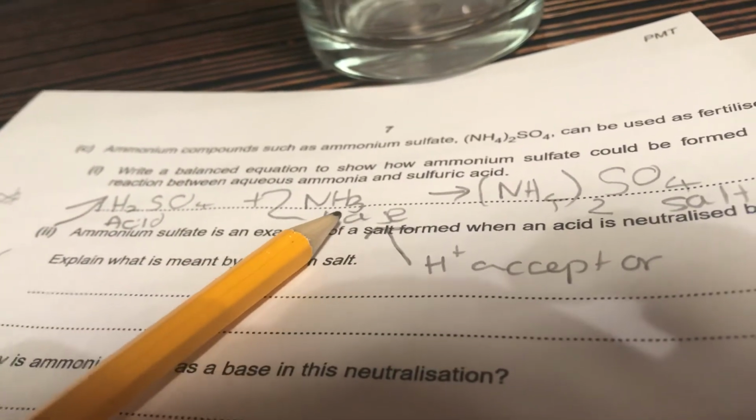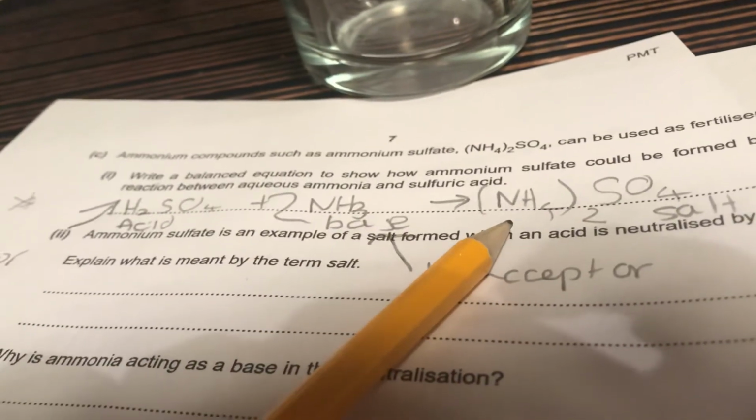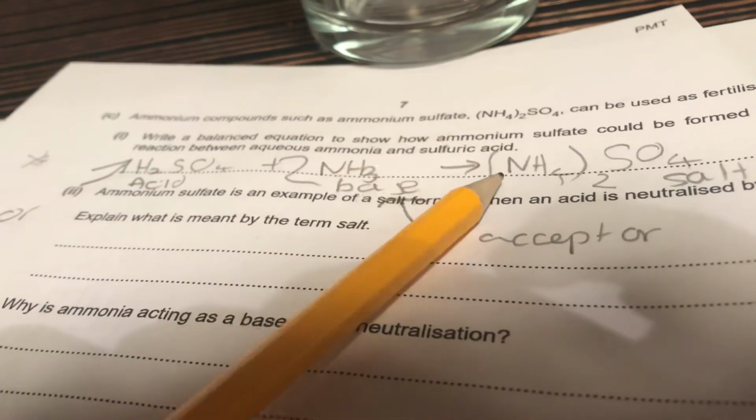The ammonia, I've started off with NH3, I've ended up with NH4. It's accepted a proton, and therefore it's acting as a base.